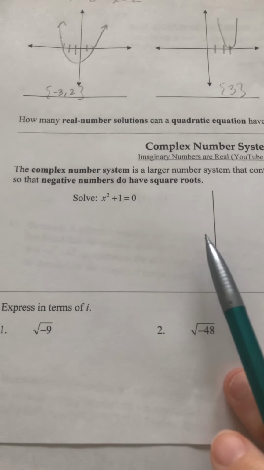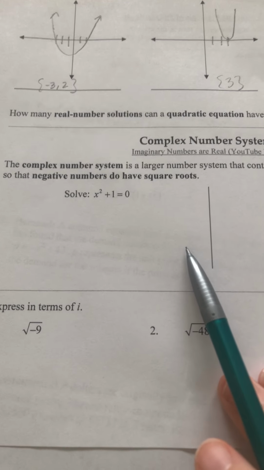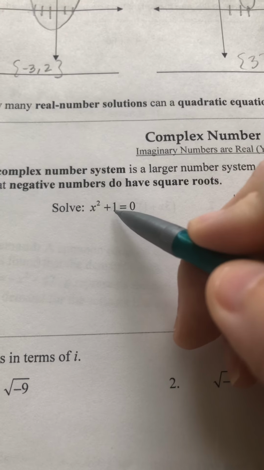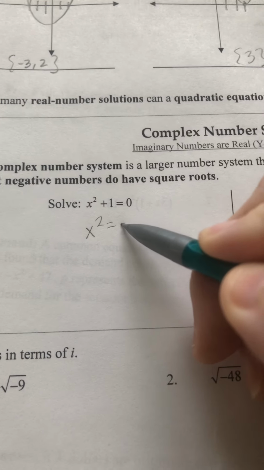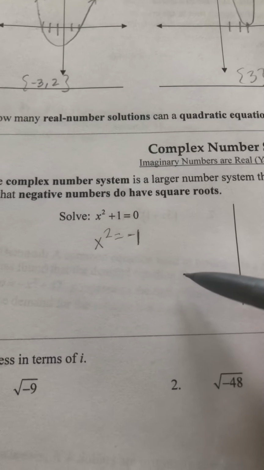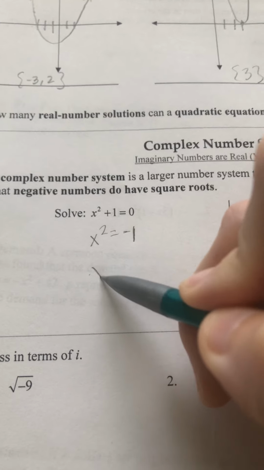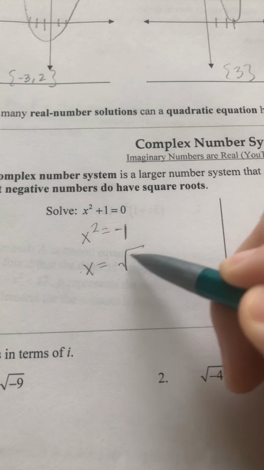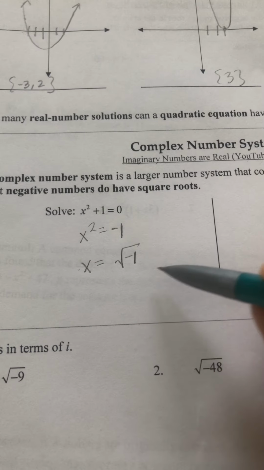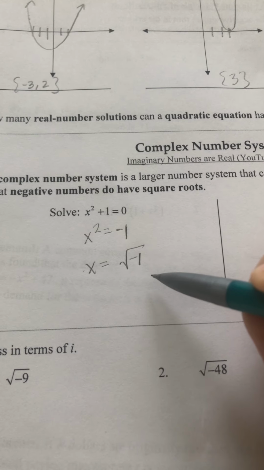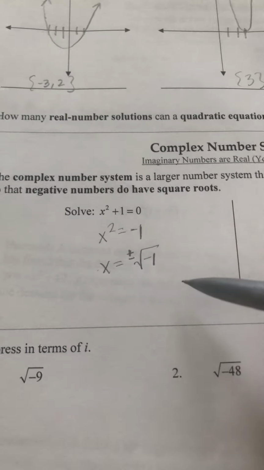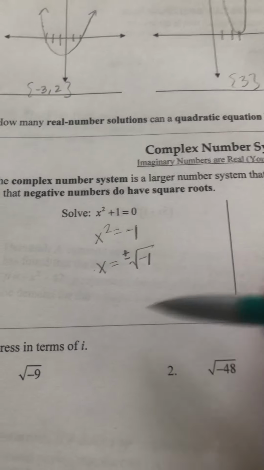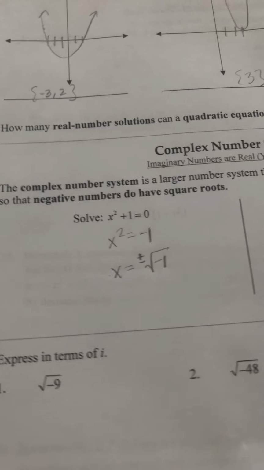If you're solving this, you would bring over the -1, and you would take the square root of both sides. When you root both sides, you take plus or minus always. I'm going to talk about this later when we go through to solve.